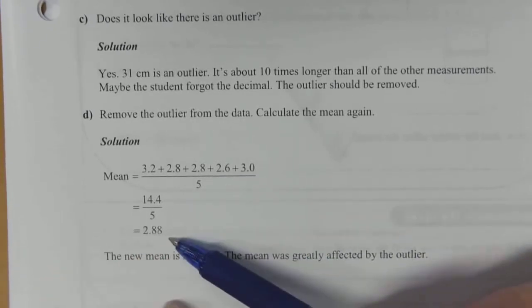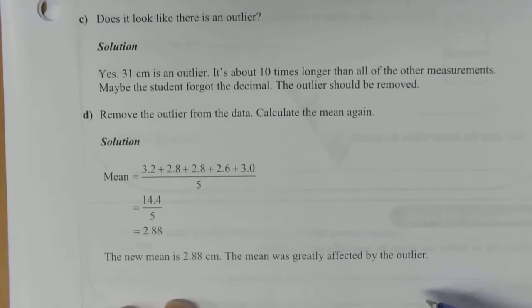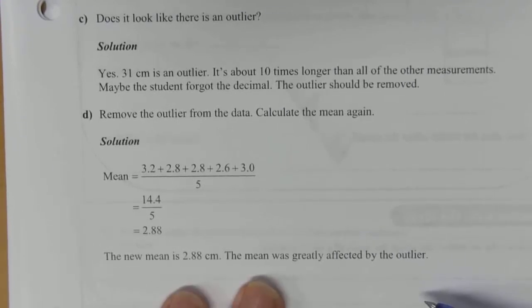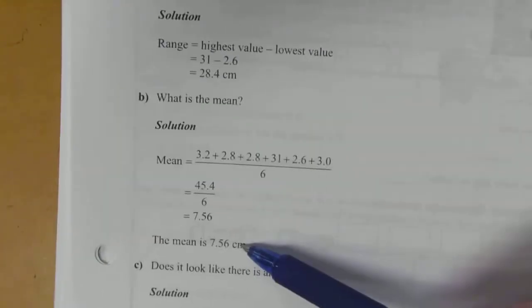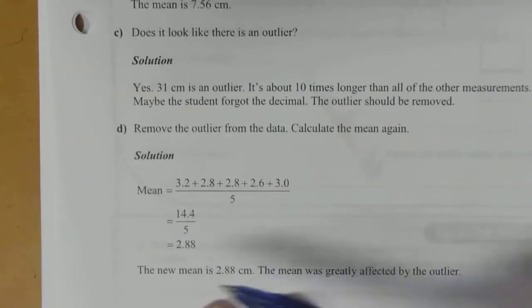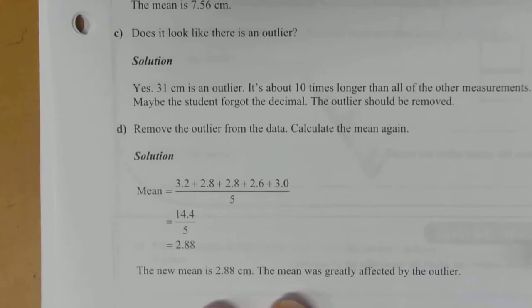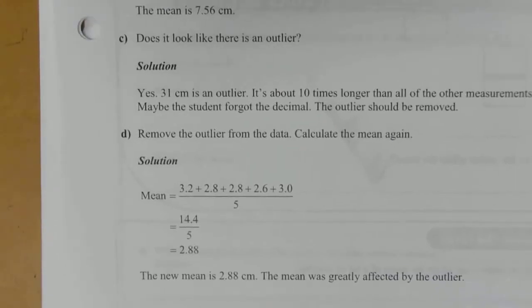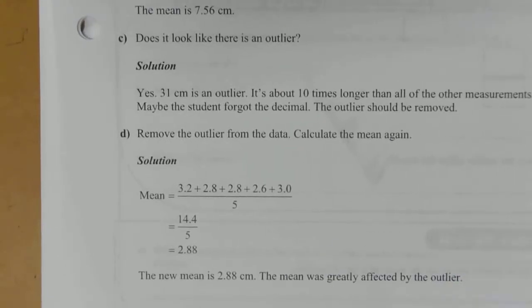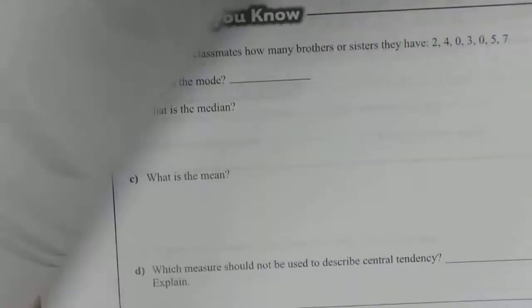So then, the new mean is 2.88 centimeters, which means that instead of 7.56, it's about a third of that, 2.88, which is much more reasonable. So that mean was greatly affected by the outlier.